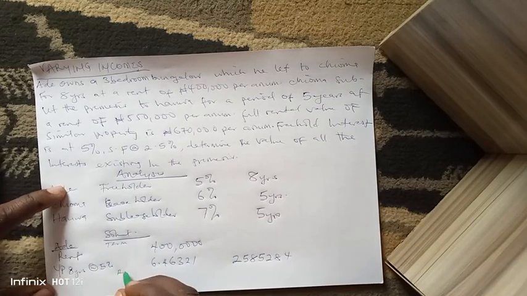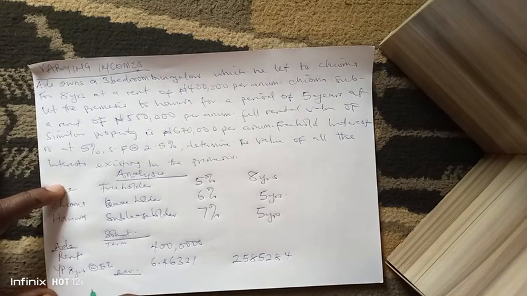And now our reversion. You're going to use your full rental value, which is 670,000.